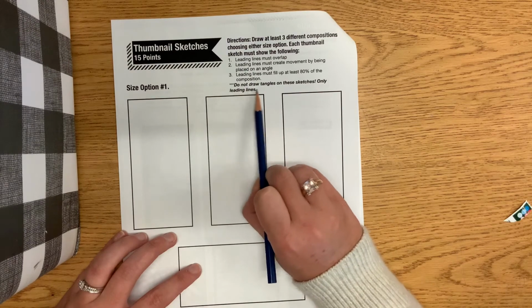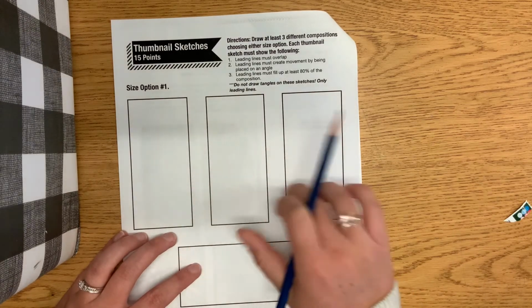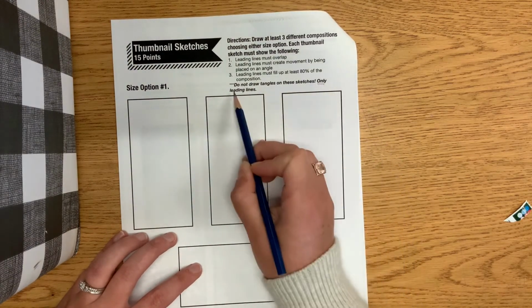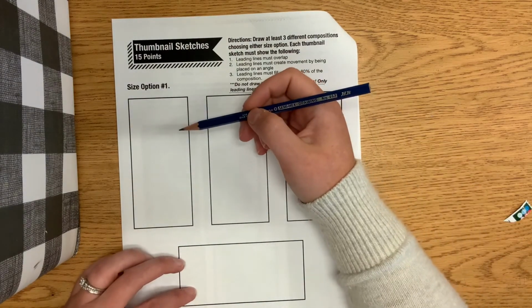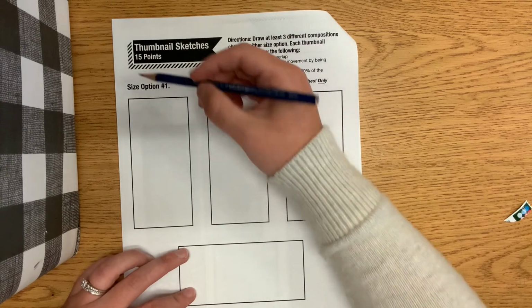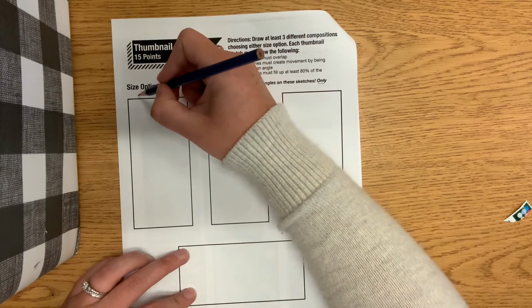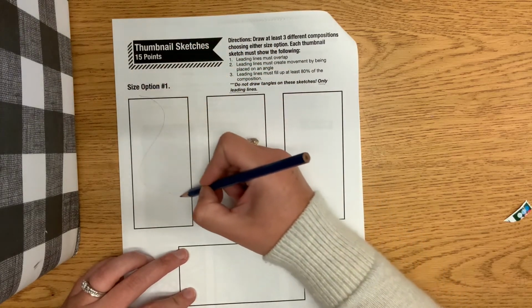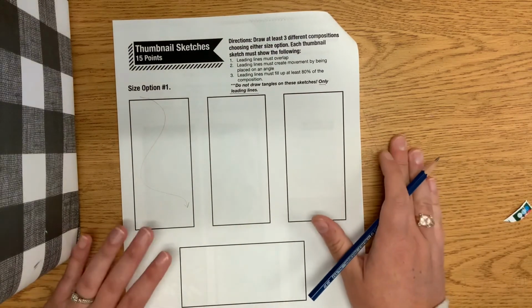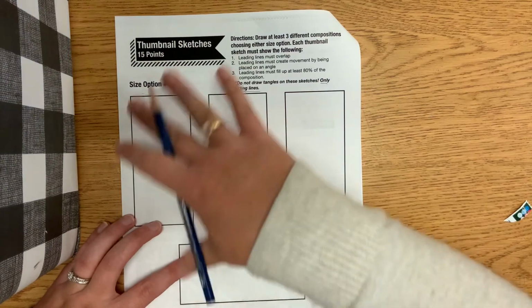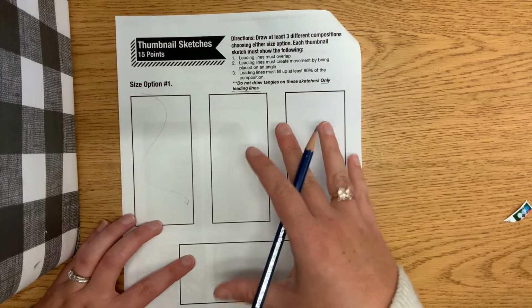Today, you are not to draw tangles on these sketches. You're only drawing your leading lines. To begin, determine the direction you want the viewer's eye to look. So I want the viewer's eye to be drawn kind of in this direction throughout my work. You do not have to draw an arrow. I'm just showing you your thought process of what you should be doing.